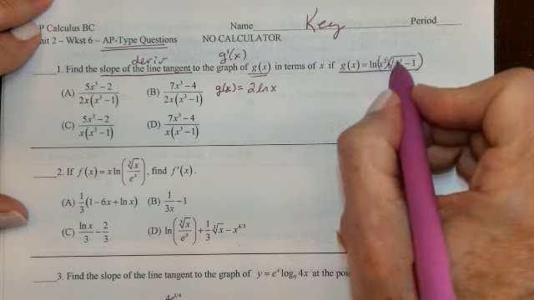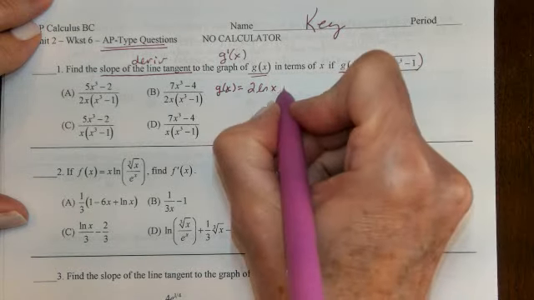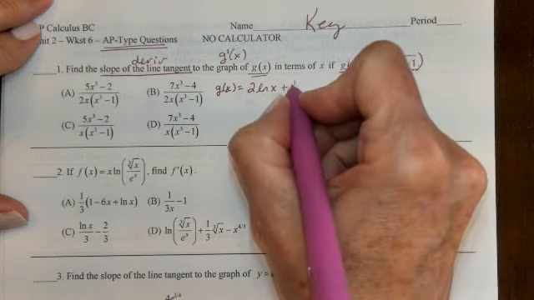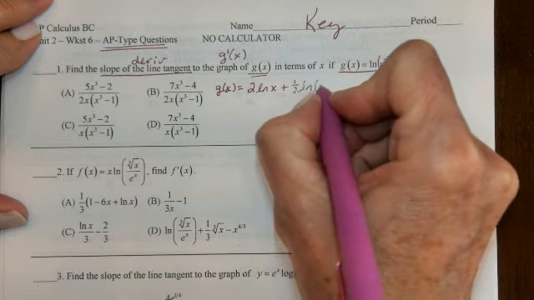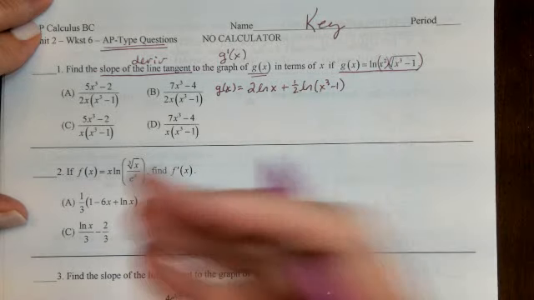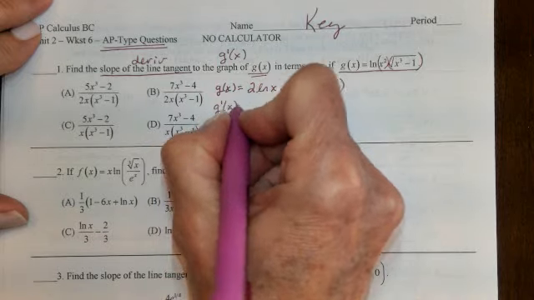For natural log of the square root of x cubed minus 1, that is going to be, it's plus because it's a product in here, and it's going to be 1/2 natural log of x cubed minus 1. So when you expand, it makes taking the derivative easier. Now we'll take the derivative.